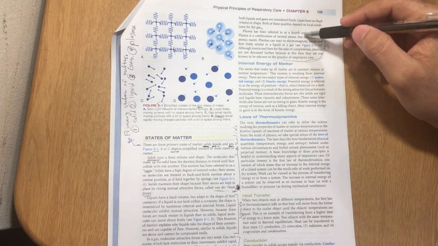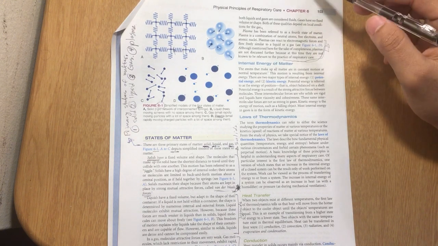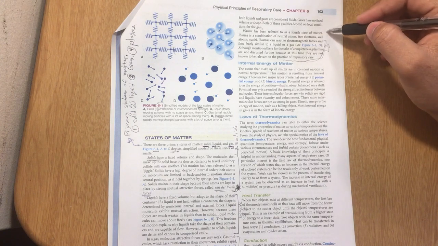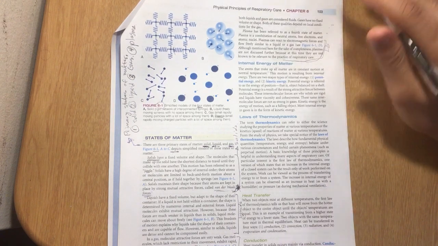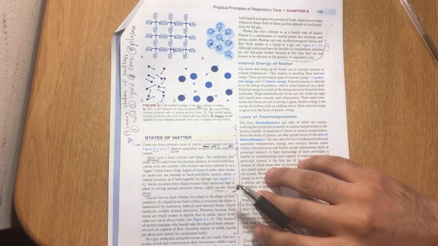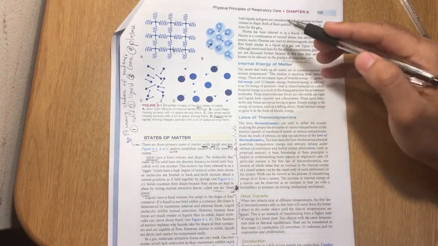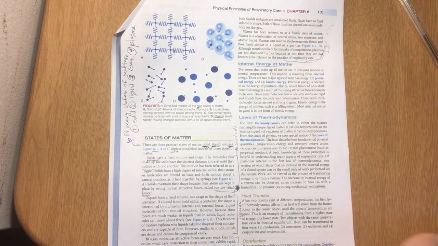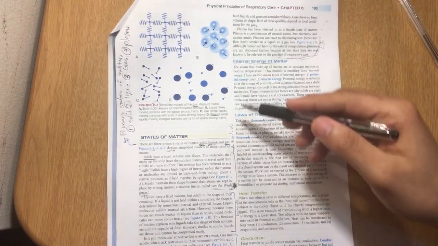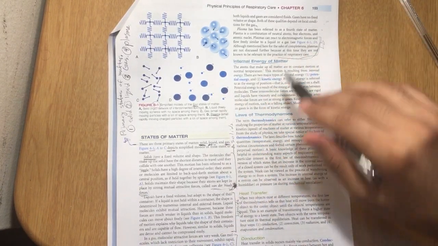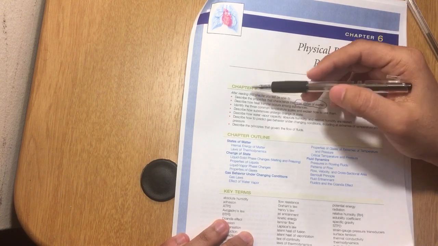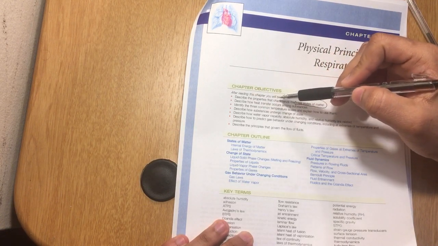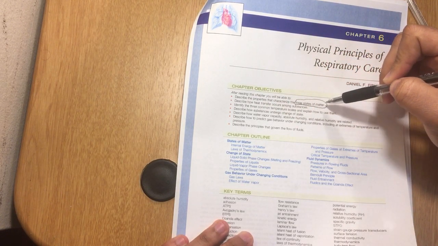So what they're saying here is that most of the time you're going to be concerned with a solid, liquid, and a gas. Now the second topic we have here is internal energy of matter. So after I read about the states of matter, I will go back here to the chapter objectives. Now it says here, describe the properties that characterize the three states of matter.